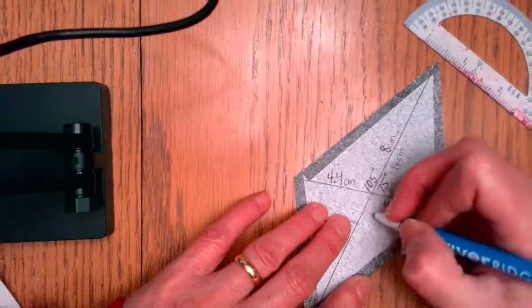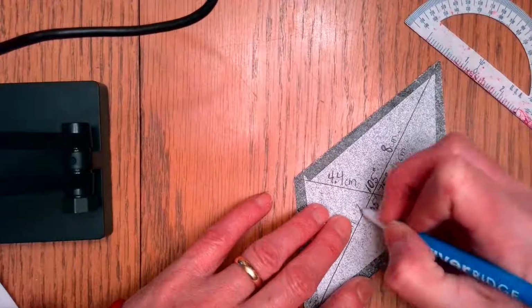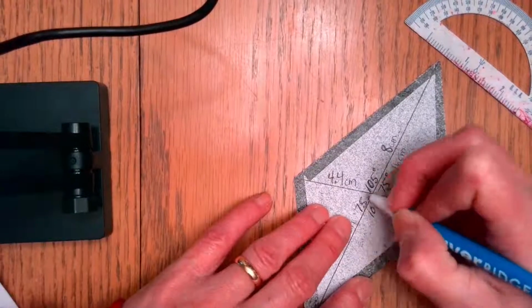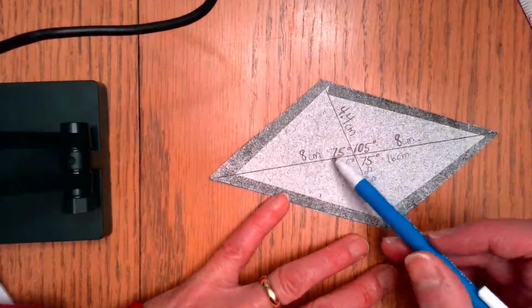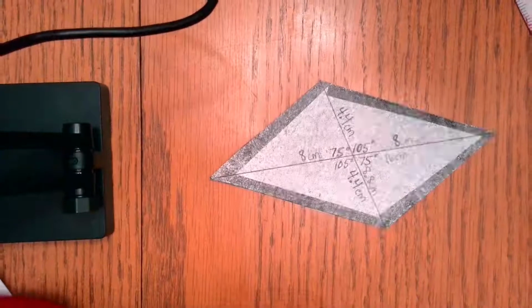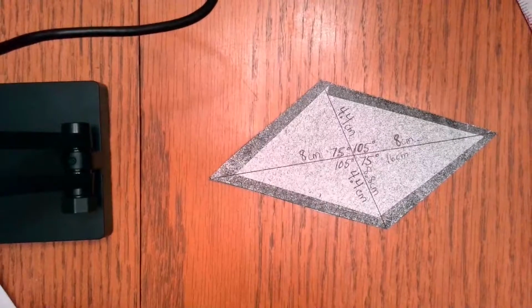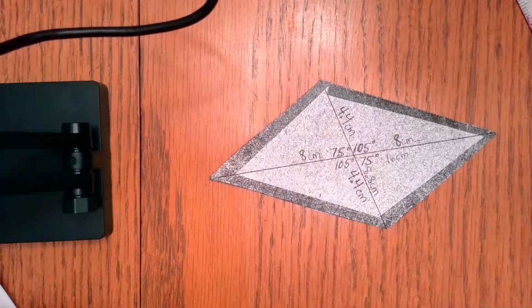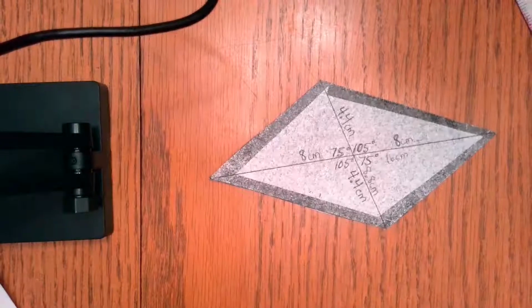Vertical angles are equal. So this is 105 and this is 75. So what I'm trying to point out here is, by all means, they're not right angles. So the diagonals of a parallelogram are not going to make right angles. And that's pretty much all I need to show you about the parallelogram.